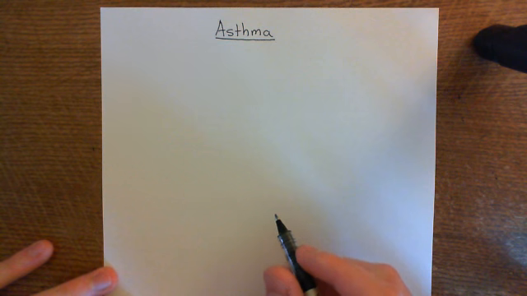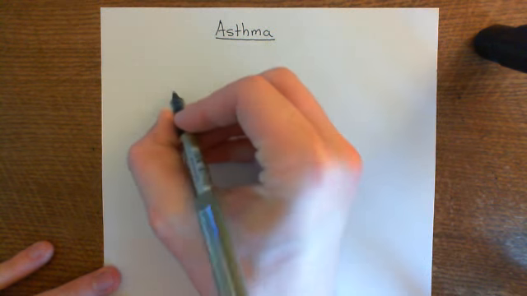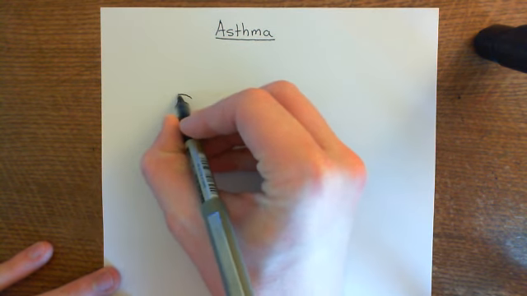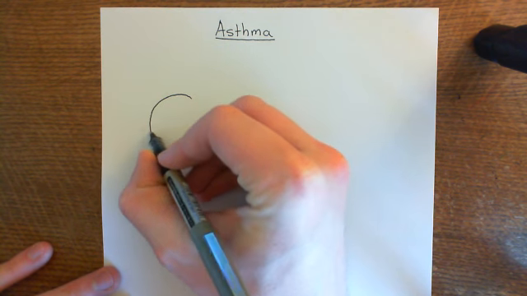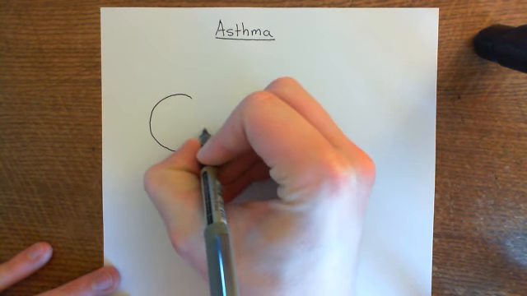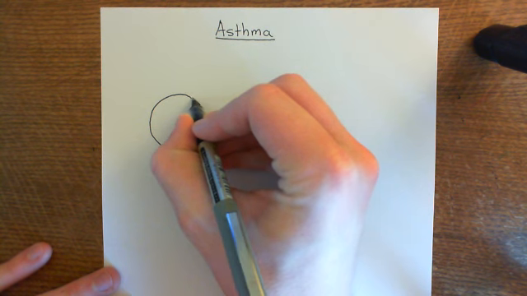Okay, so let's start off with the big picture of asthma then. And for this we're going to need the structure of a bronchus, because I need to show you where the inflammation in asthma actually is occurring. So let me draw out a picture of a bronchus. Right, okay, so a good starting point is to draw a tube. Okay, so let's say this is the lumen of our bronchus.